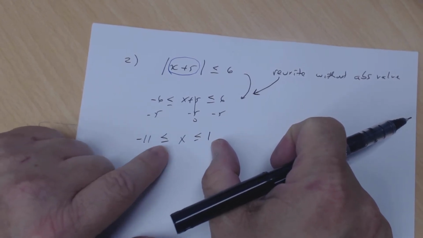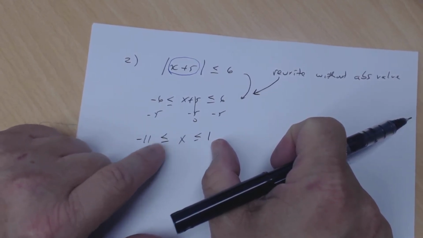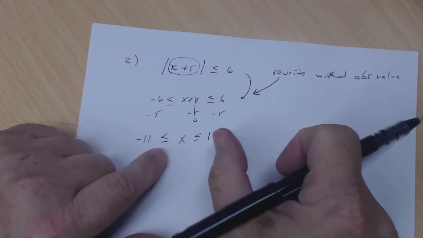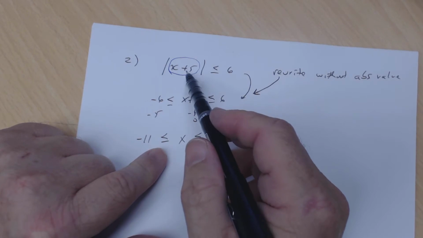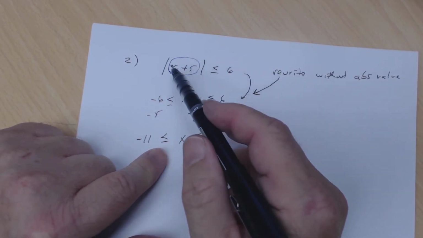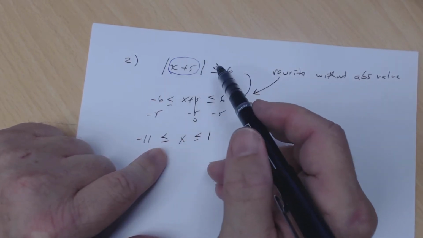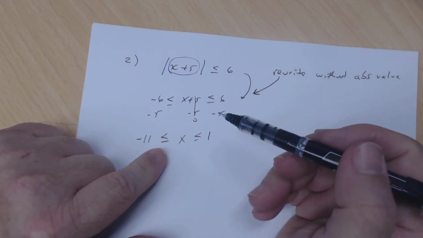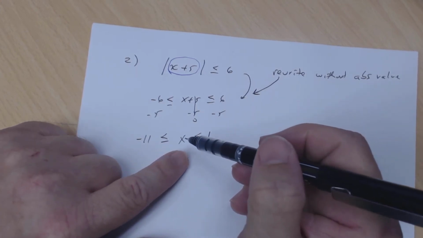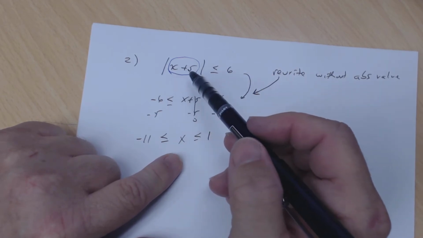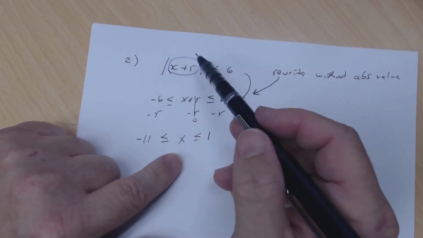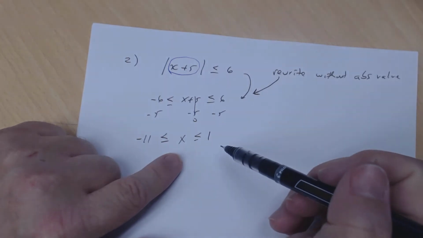So if you try, let's say, negative 10. Negative 10 is in here. Negative 10 plus 5 is a negative 5. The absolute value of negative 5 is 5. Is 5 less than or equal to 6? Yes. If you try, let's say, negative 4, is in here. Negative 4 plus 5 is 1. The absolute value of 1 is 1. 1 is less than or equal to 6.